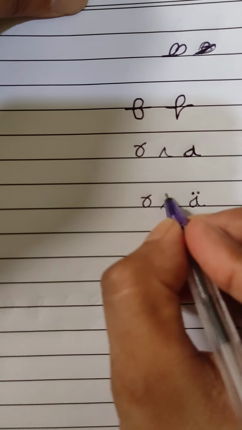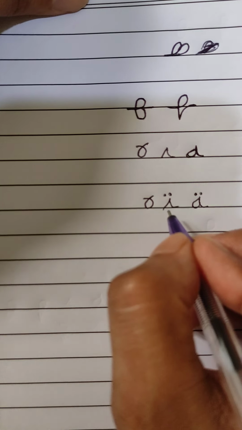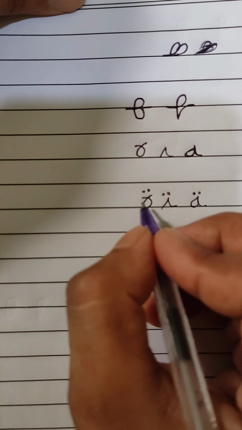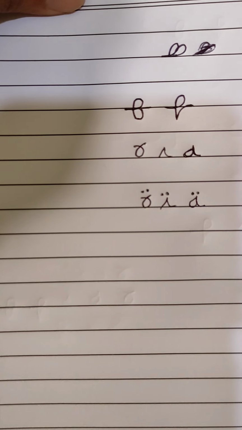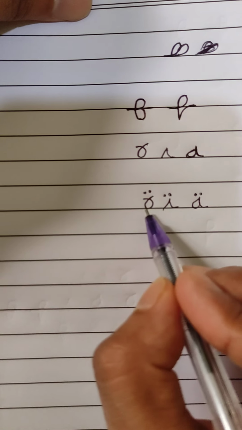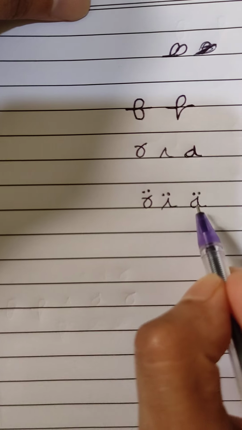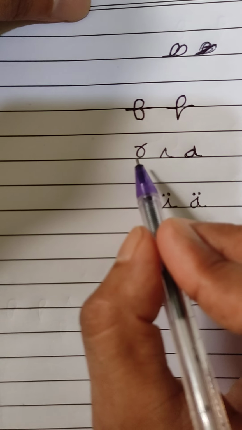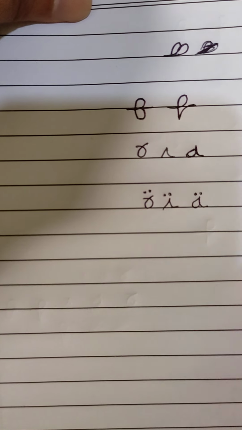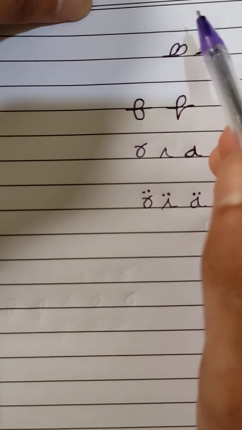Similarly, when we give 2 noktas to this ha, it will also be converted into ta. The option of this type of conversion will be applicable only for these 3 types of ha. These 3 types of ha can be converted into ta if you give 2 noktas above them, but these 3 types of ha can never be converted into ta.